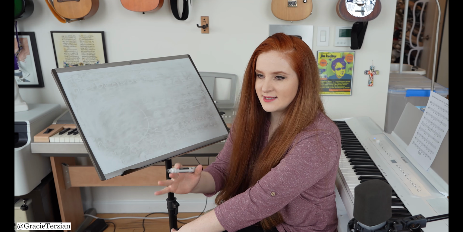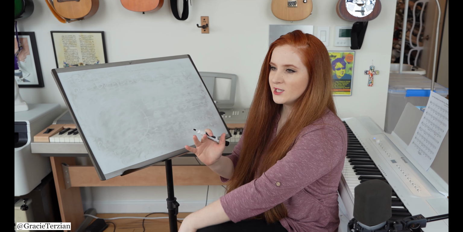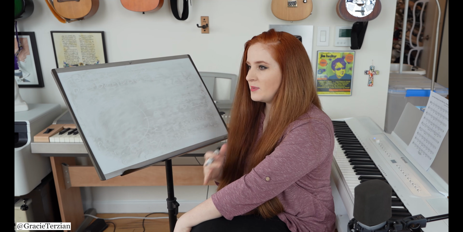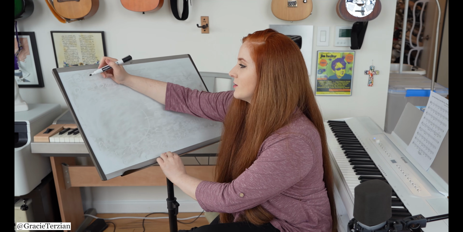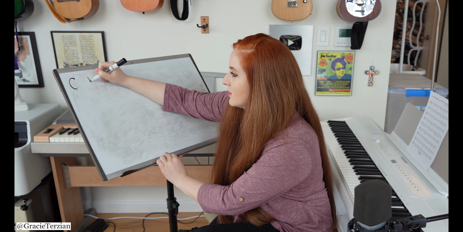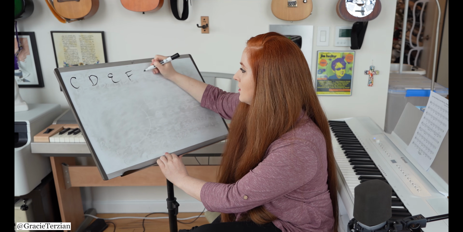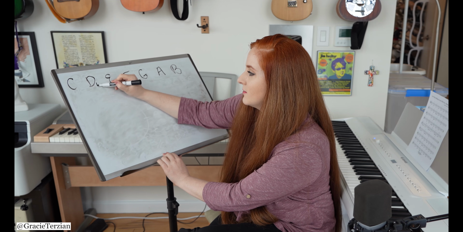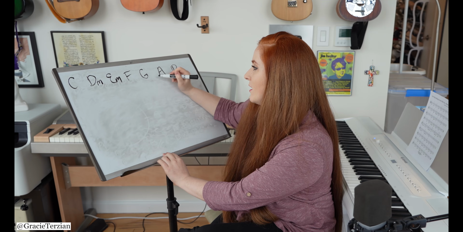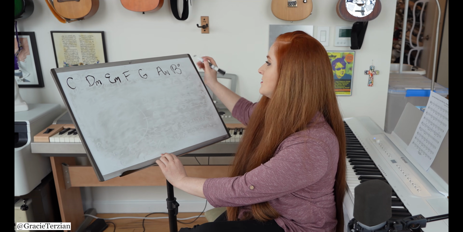Okay, so the song is in C major, but we've gotten to the bridge, and it's a little weird because now we suddenly have a B7 chord. And B7 is not one of the diatonic chords of C major, right? So the diatonic chords of C major, I'm just going to write them out here so you can see. The 1 chord is always a major chord, 2 is always minor, 3 is minor, 4 is major, 5 is major, 6 is minor, and 7 is diminished, okay?